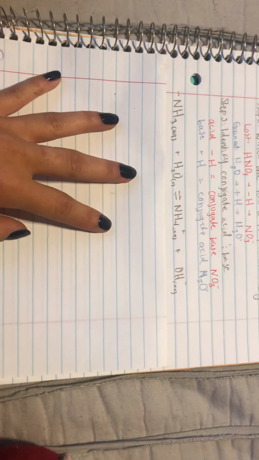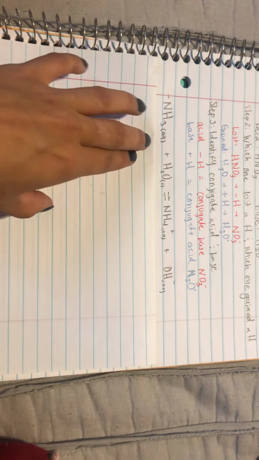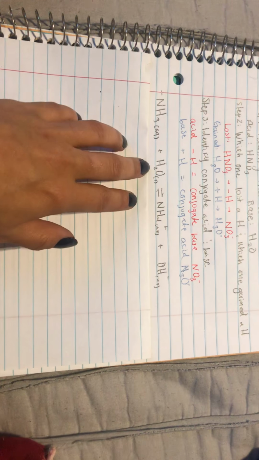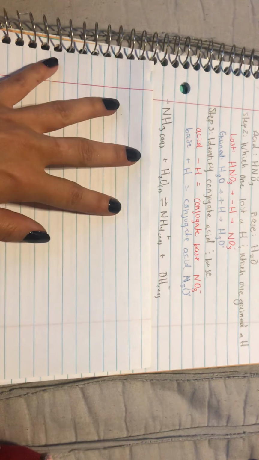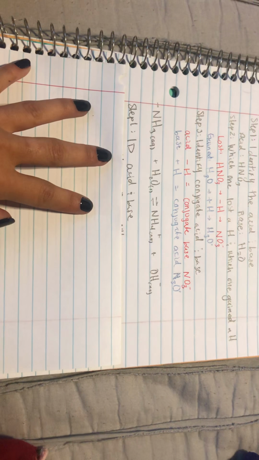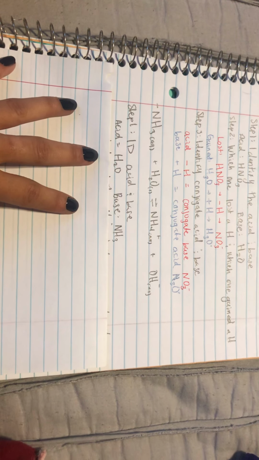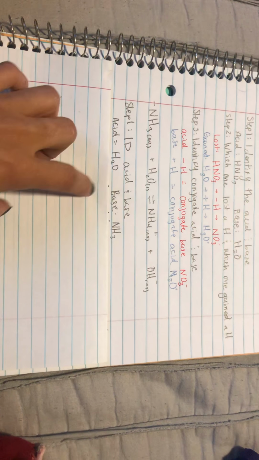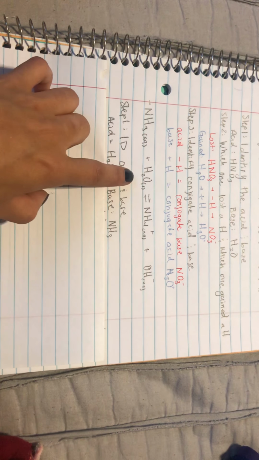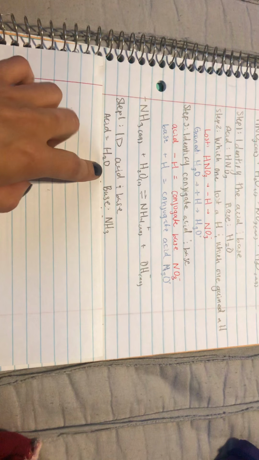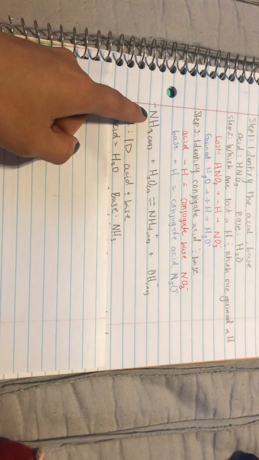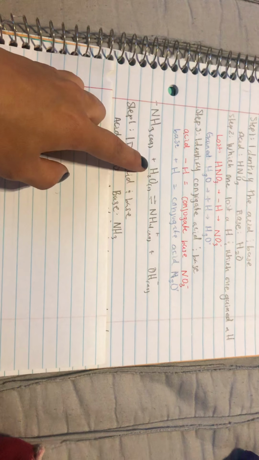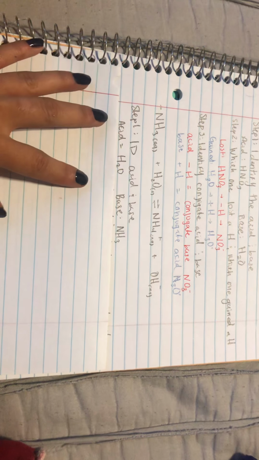Let's look at another problem. NH3 plus H2O to NH4 plus OH. Step 1 is to identify the acid and the base. Like I said before, H2O can become acid or base based on the other one that it's being added to. Here, NH3 is the base and H2O is the acid.